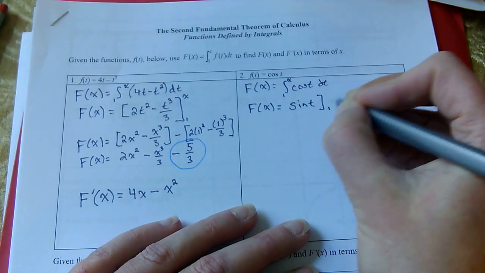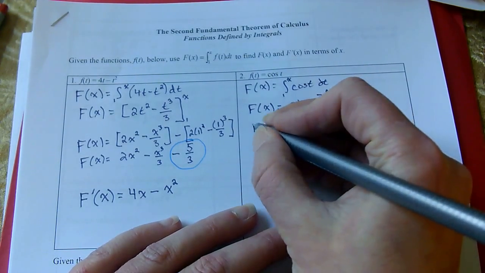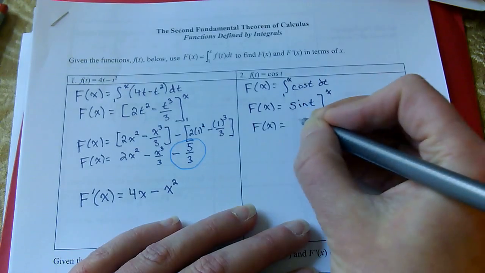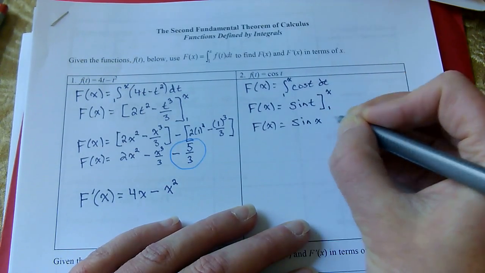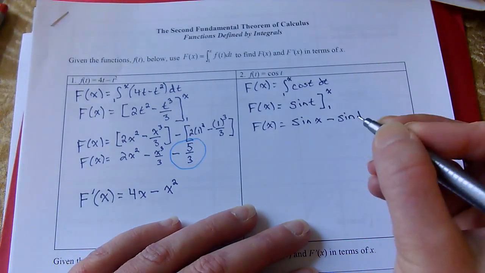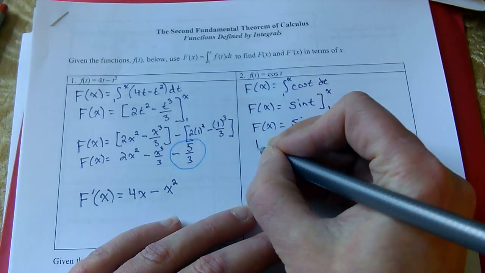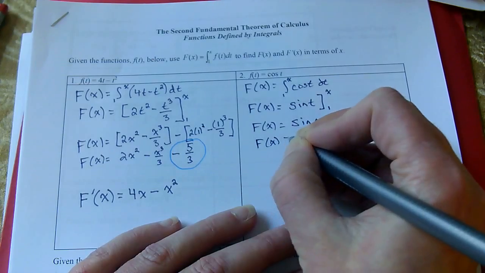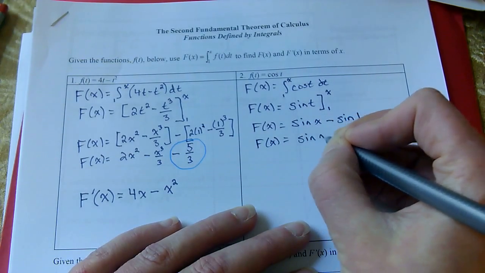And we're going to evaluate that from 1 to x. So we're going to have sine of x minus sine of 1.